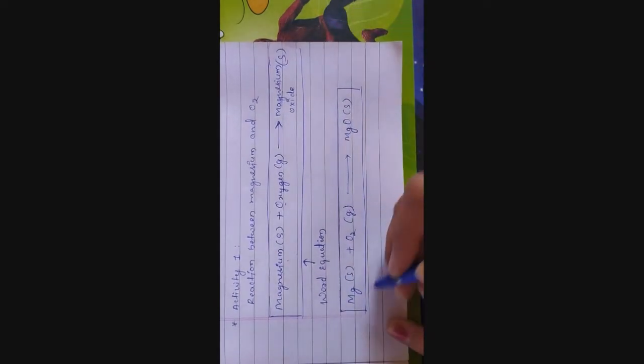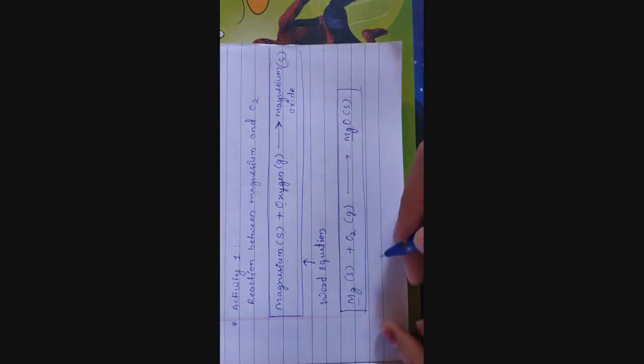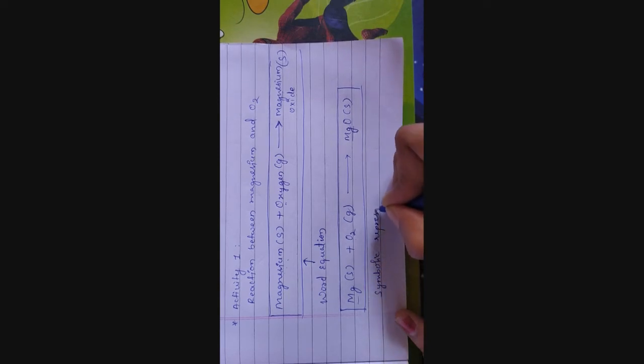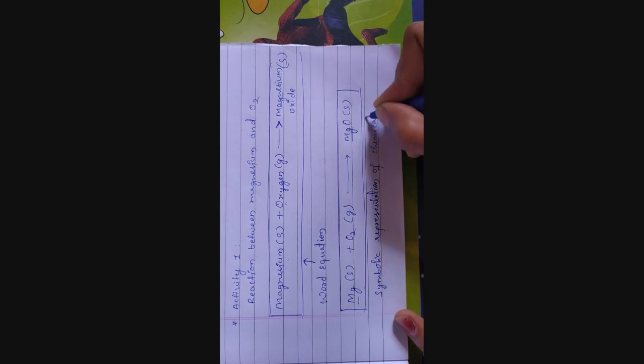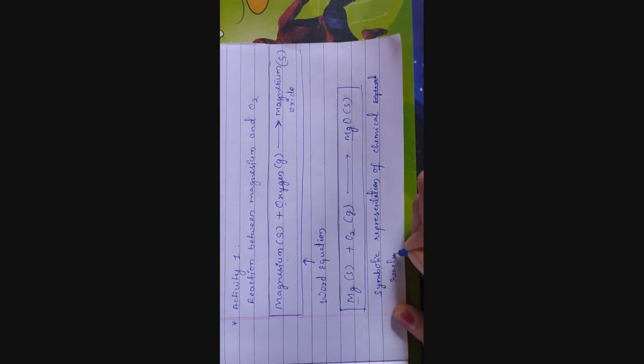But here the reactants and products are symbolically represented, therefore this is known as the symbolic representation of a chemical equation.